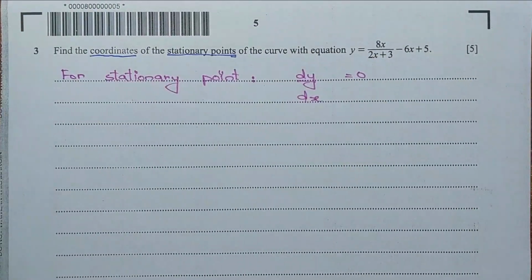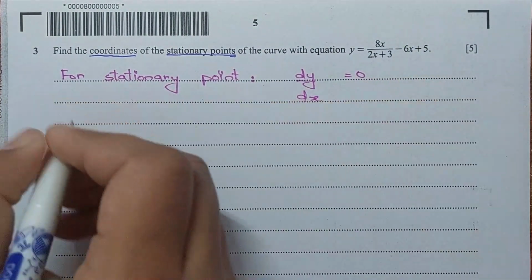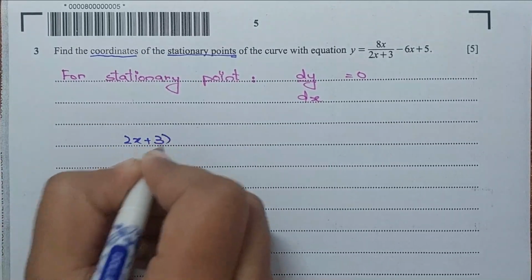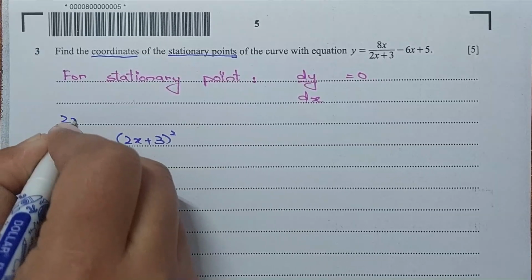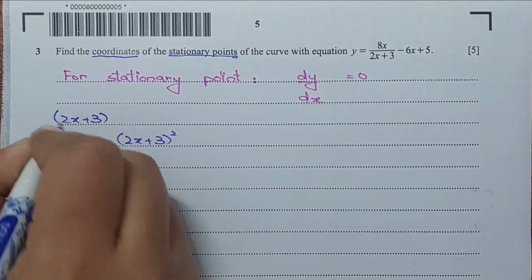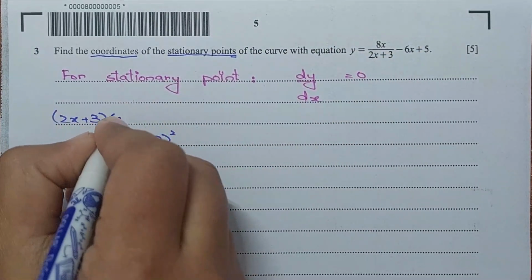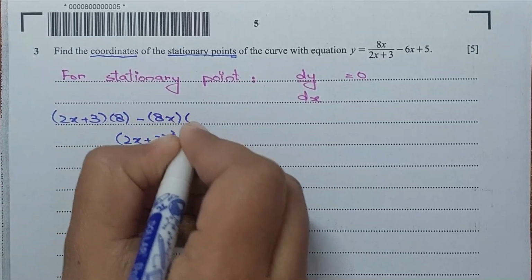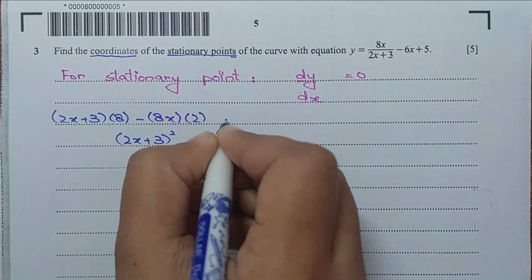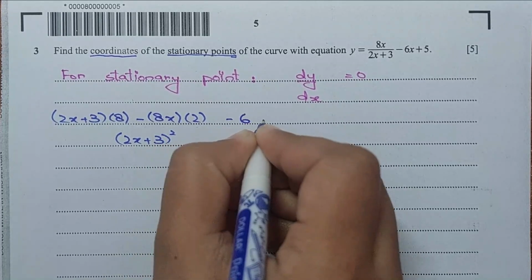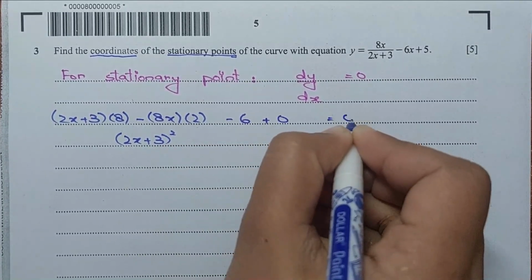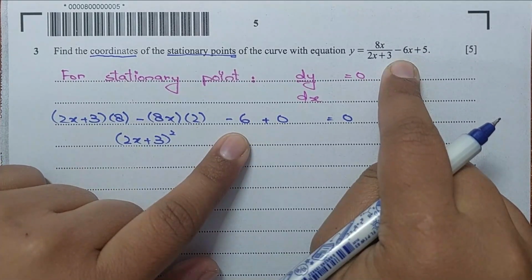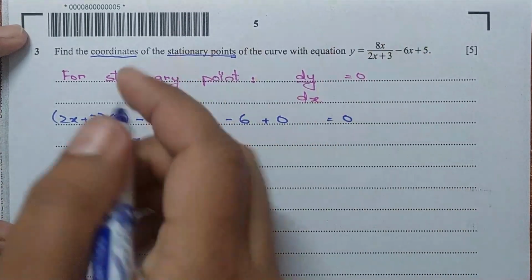This is your y. Now let me differentiate. Here we apply the quotient rule. So the denominator function squared, the denominator function as it is. The derivative of the numerator function 8x is 8, minus the numerator function, and the derivative of the denominator function is only 2. Minus 6x, derivative is minus 6, 5 derivative is 0, equals 0, right? Constant derivative is 0, and here I apply the quotient rule.